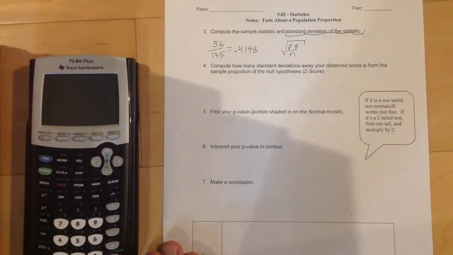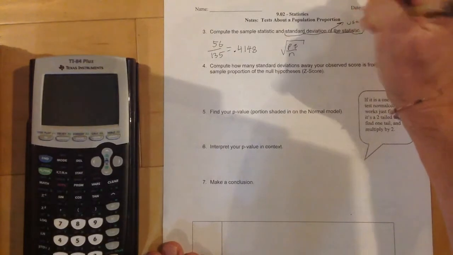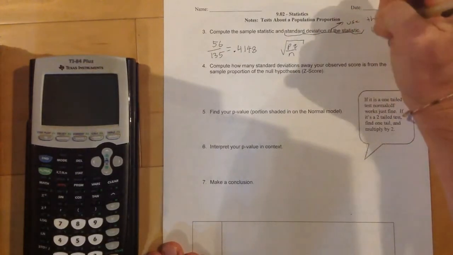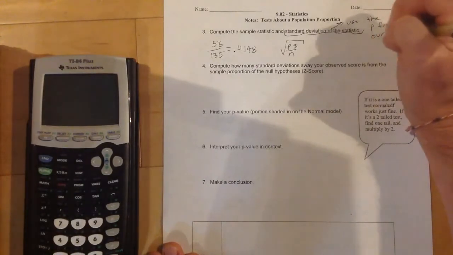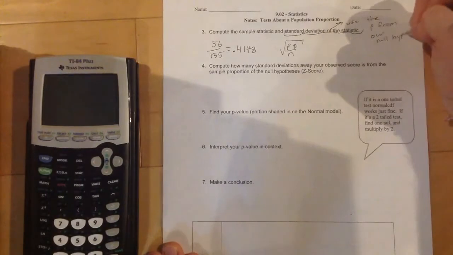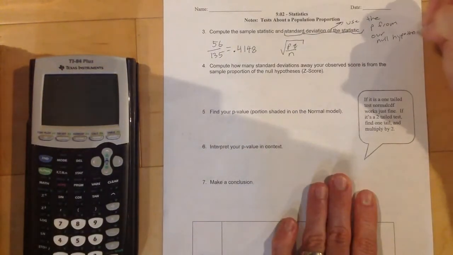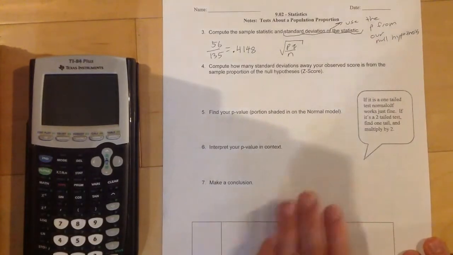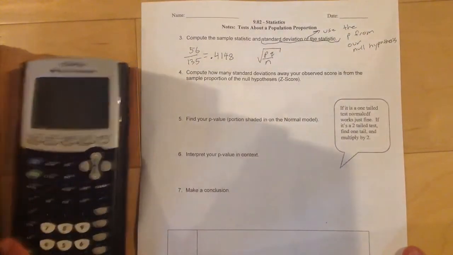And the P and the Q that we're going to use are the P from our null hypothesis, because again, remember, we're working on the assumption that this is true.